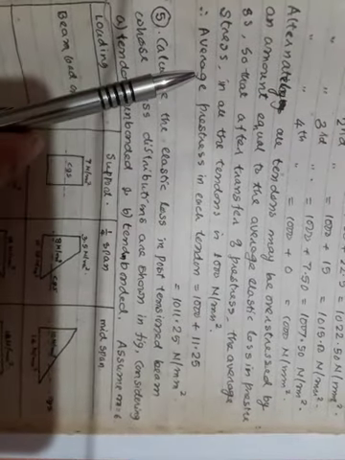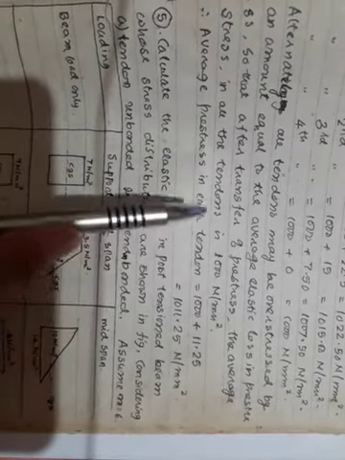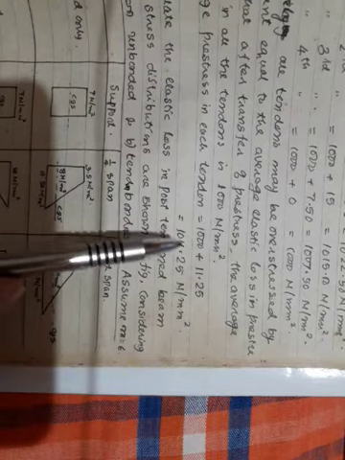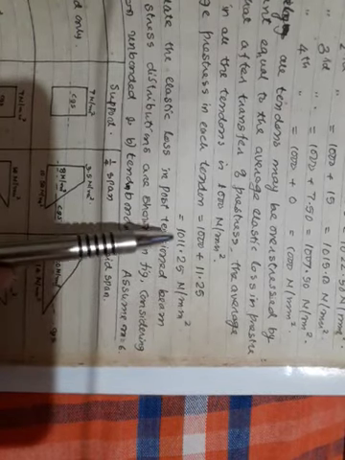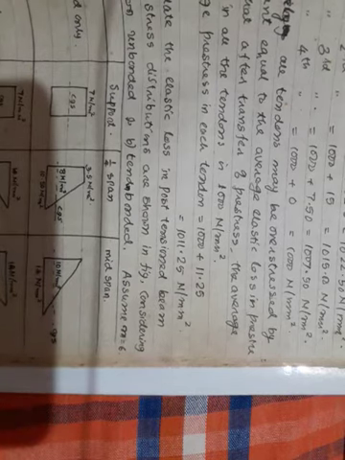Otherwise, on average, in each tendon you can apply 1000 plus the average loss of pre-stress you have found, 11.25. So 1000 plus 11.25 is 1011.25 newton per mm square. If you apply this much pre-stress in all four cables, then also the loss can be compensated. This is another way of counteracting the losses.